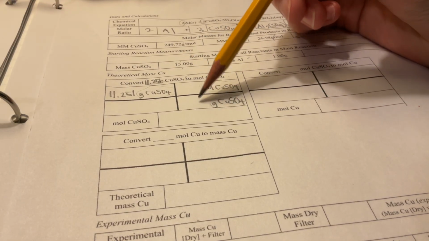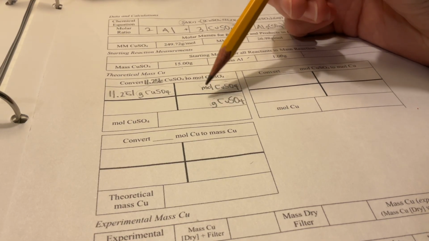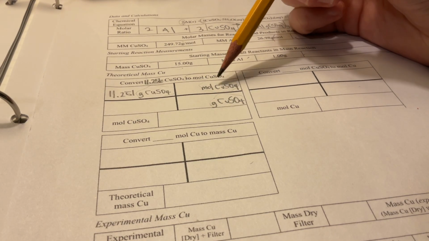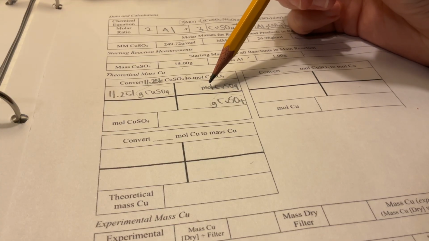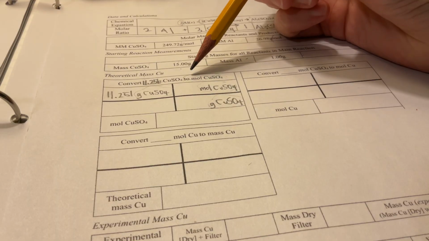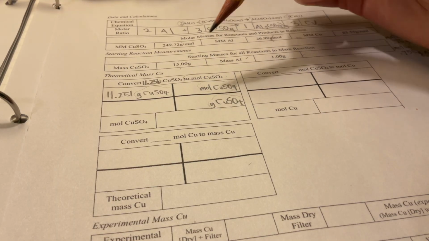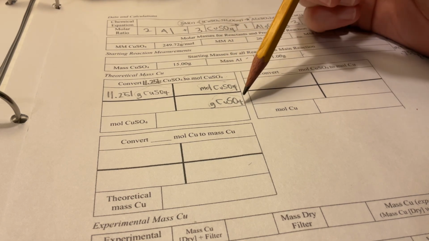I need to create a ratio that equals 1. So if I want 1 mole, let's see, how do I do it? This is where I'm still learning too.